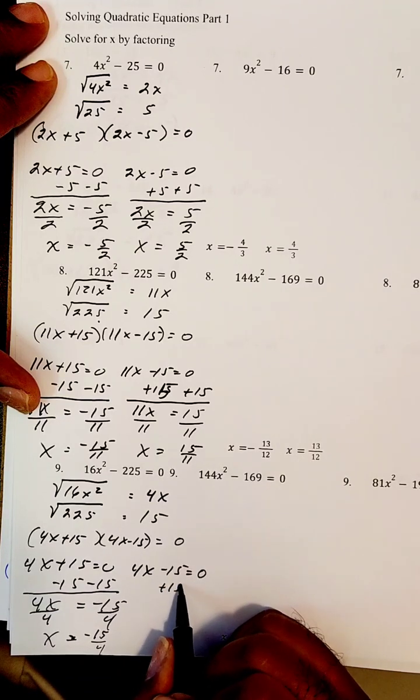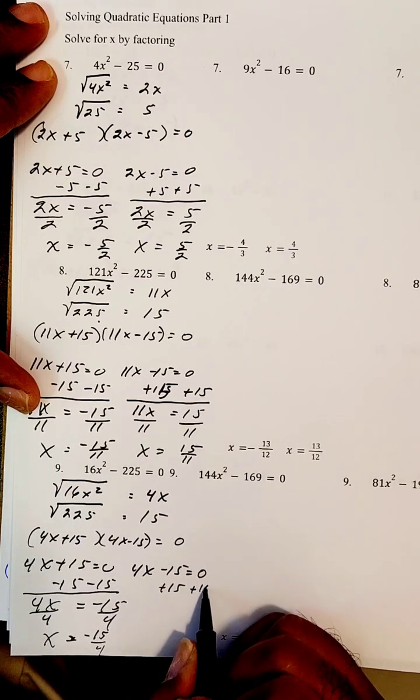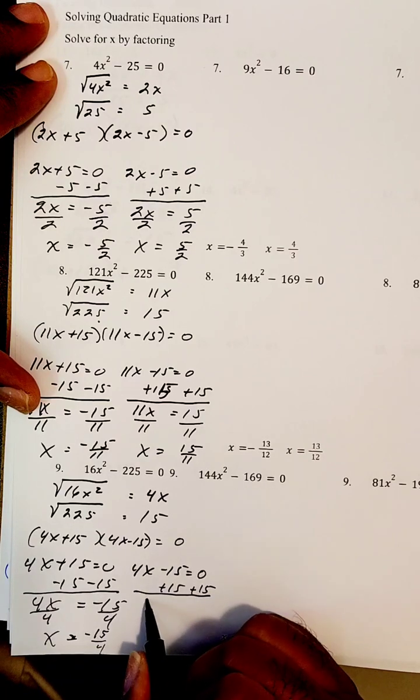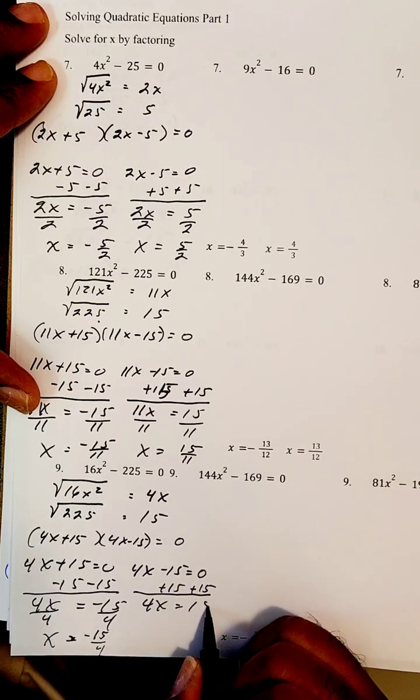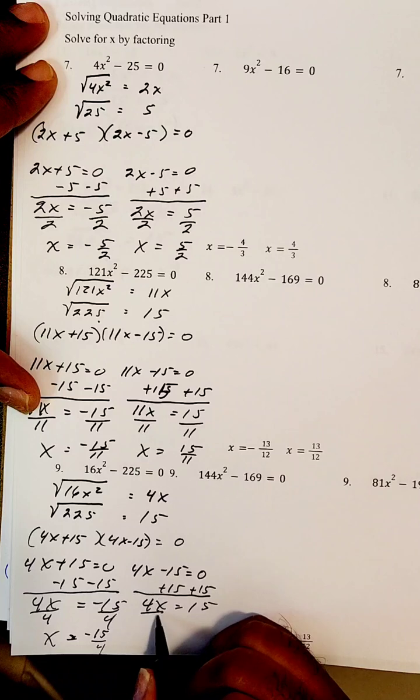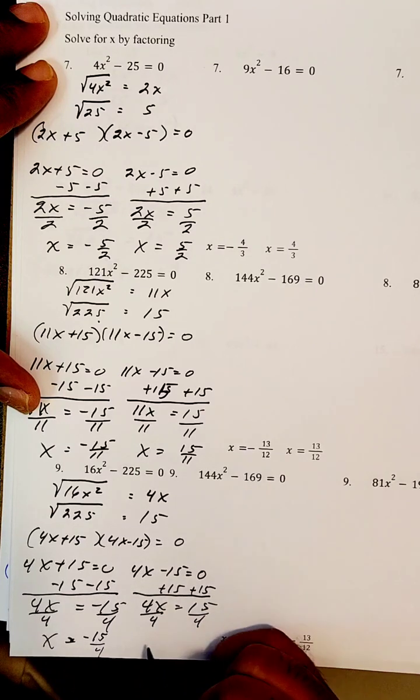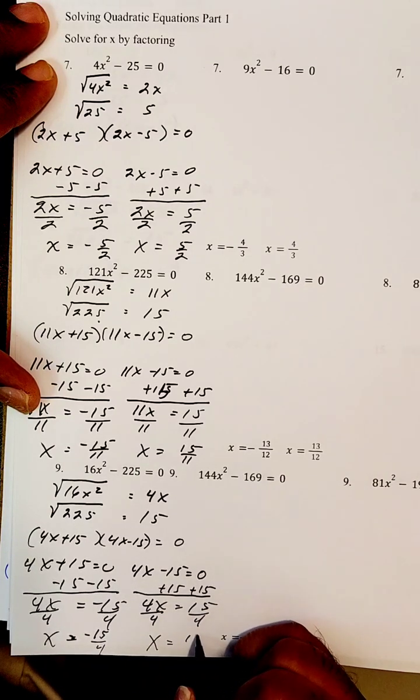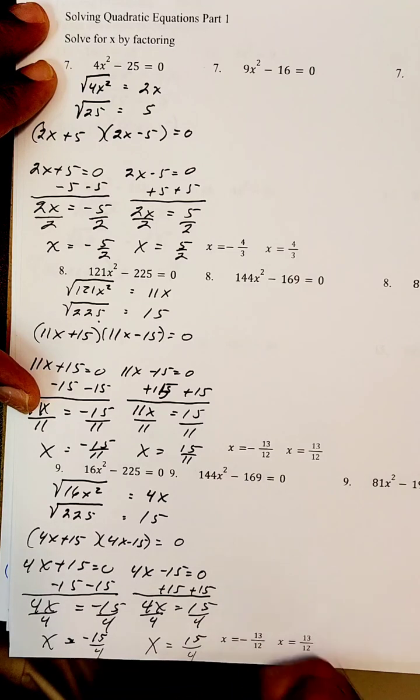Here I'm going to add 15 to both sides to get rid of the subtracting 15, and we'll get 4x equals 15. Then we'll divide both sides by 4, and we'll get 1x equals positive 15 over 4.